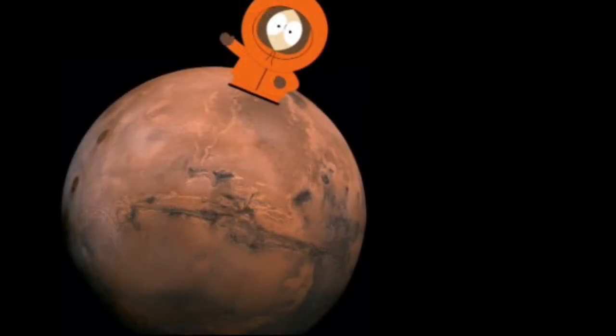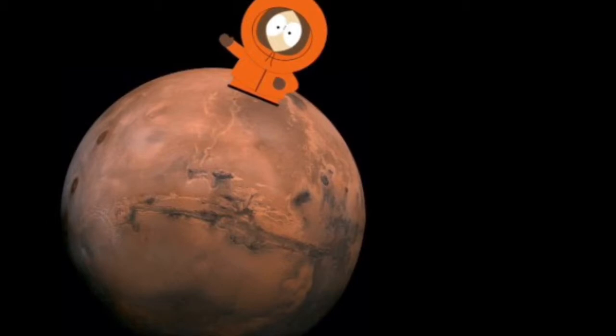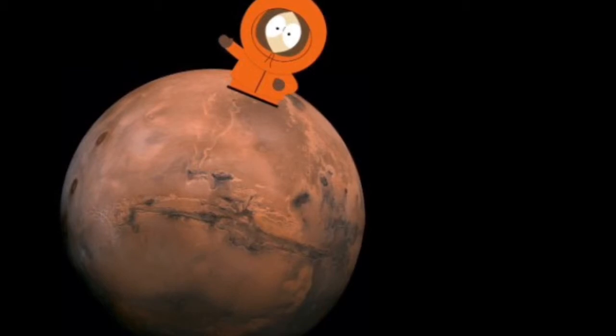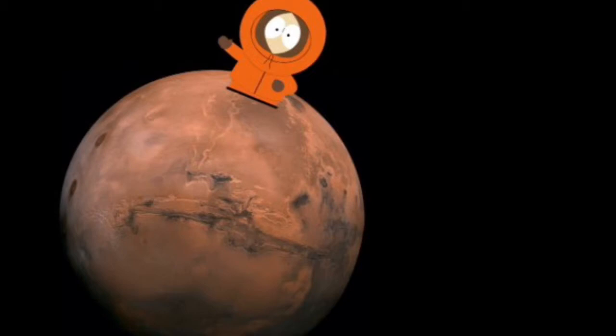Mars is a solar terrestrial planet. Mars is made of silicon, oxygen, and iron. Mars is the 4th planet in the solar system. Mars orbits the Sun in a counterclockwise direction. Mars is 1.52 astronomical units away from the Sun. Mars has 2 moons, Phobos and Deimos. Mars' rotation takes about 1 day. Its revolution takes about 687 days.